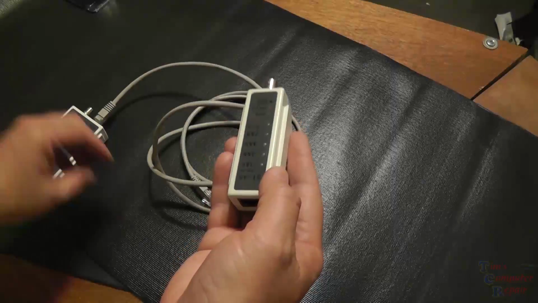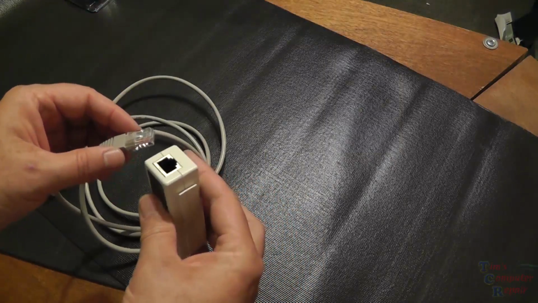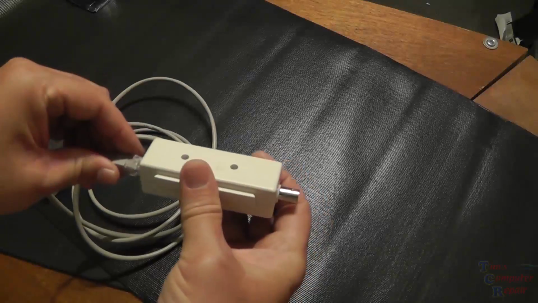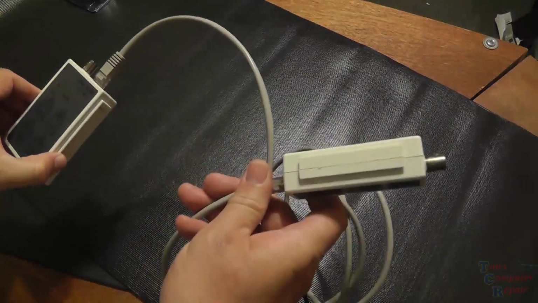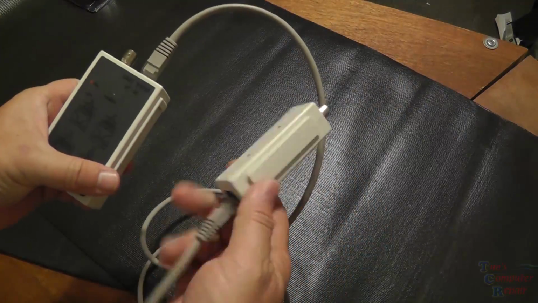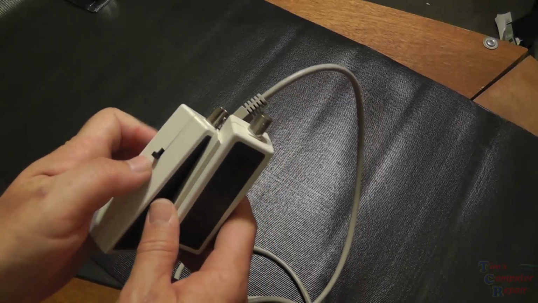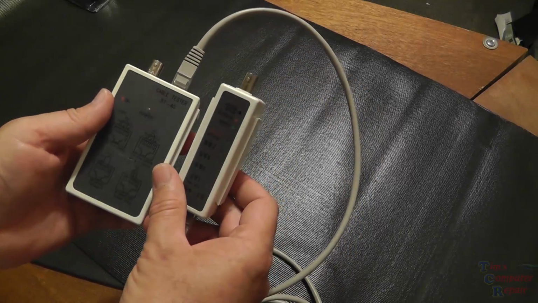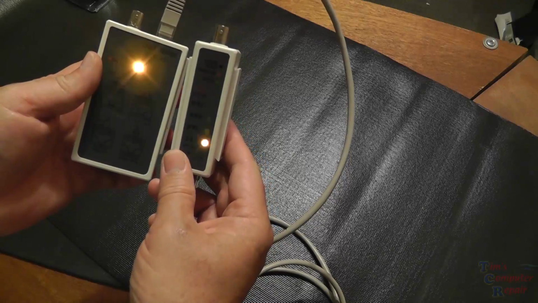On the other end of your cable run, you just plug the other end here, okay? And this patch cable here just represents any cable run. This is just an example to show you how this works, okay? And then there's a switch. You just throw the switch, and you have a series of lights that come on.